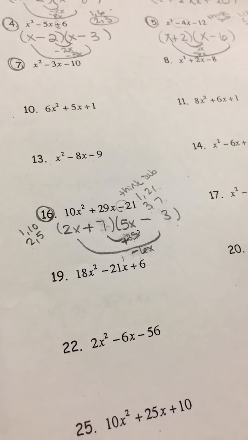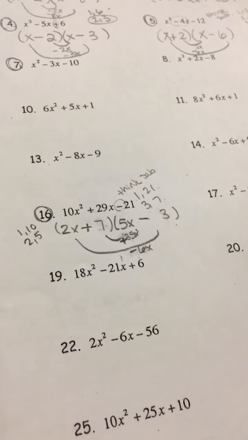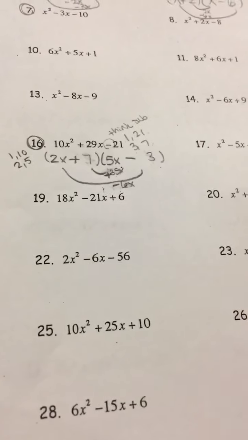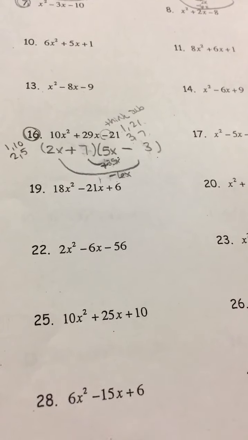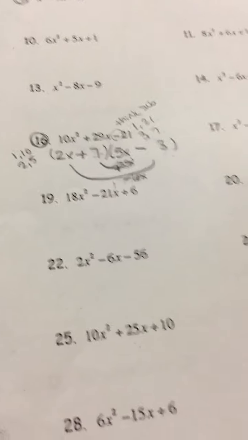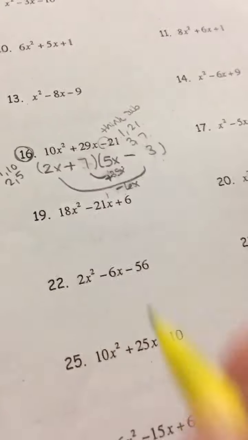The only way you're going to get good at these is to keep practicing. Now, there are lots of videos online that explain it probably better than I do. But if you want me to keep explaining it to you, that's perfectly fine. Let's look at 22.